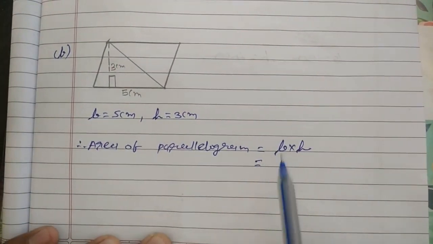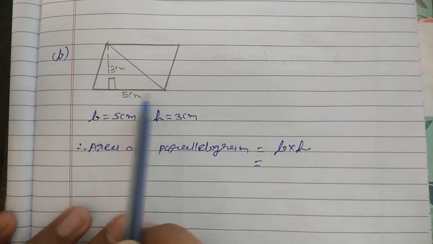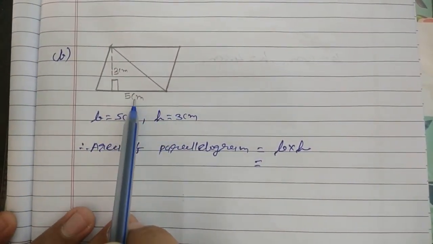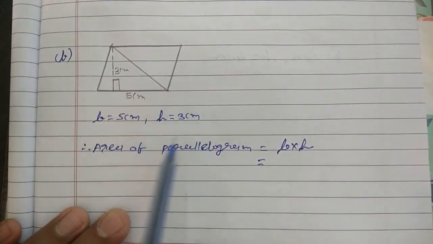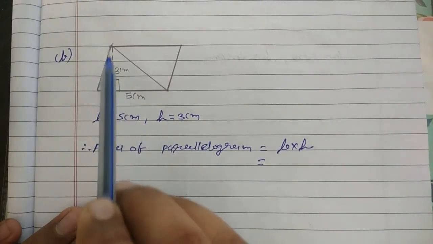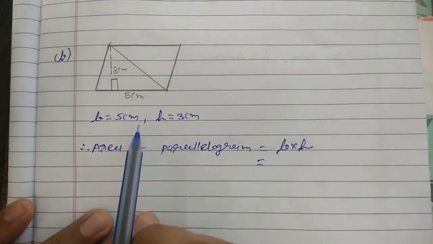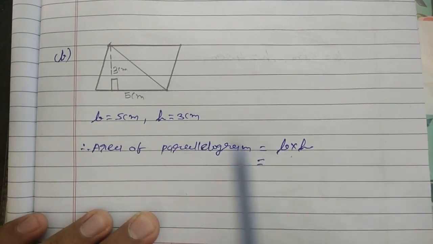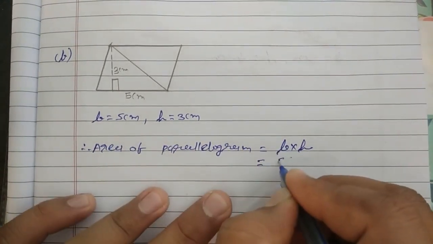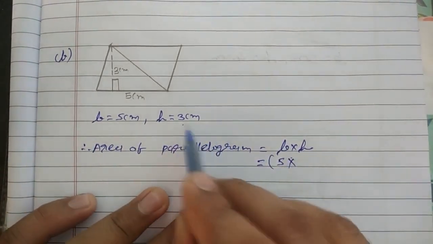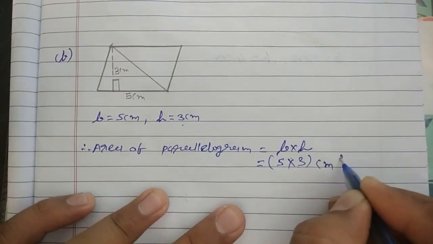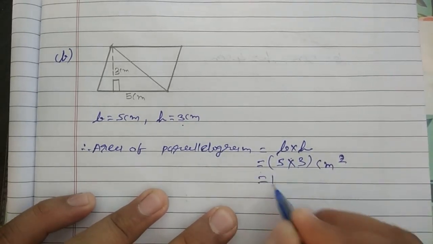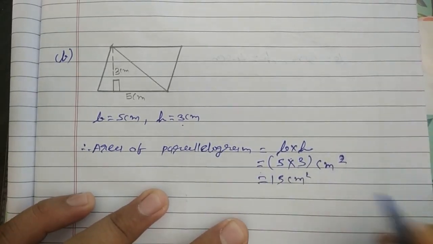Sum B. Here the parallelogram side is the base, 5 centimeter, and the height is the altitude, that is 3 centimeter. Here it is perpendicular, we can say perpendicular also. So area of parallelogram is equal to base multiplied by height. What is the base? 5 centimeter. So in the bracket 5 multiplied by height 3 centimeter, 5 multiplied by 3, bracket close, and unit centimeter square. 5 3s are 15 centimeter square. So the area of the parallelogram is 15 centimeter square.